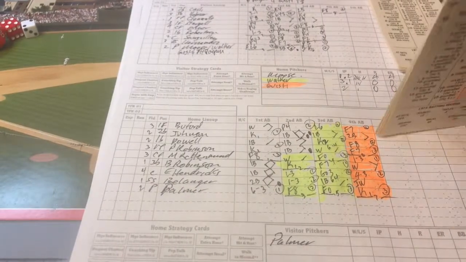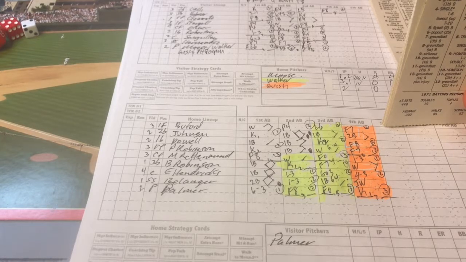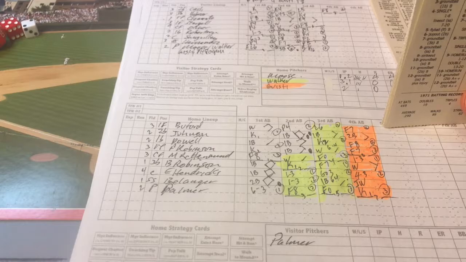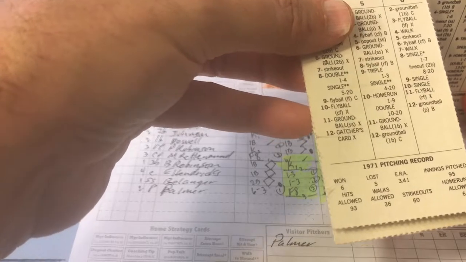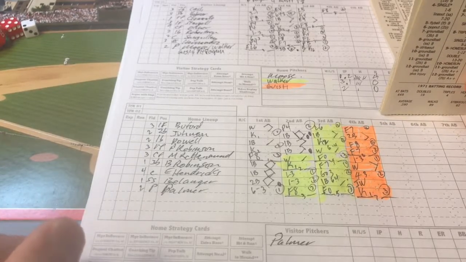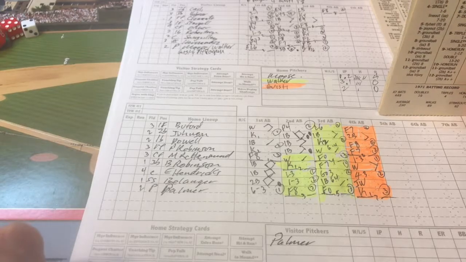Welcome everybody. Here we are in the bottom of the 8th inning of Game 6 of the 1971 World Series between the Pittsburgh Pirates and the Baltimore Orioles. We are at Memorial Stadium. Pitching for Pittsburgh, Bruce Kison. Kison was 6-5 with a 3.41 ERA in 1971, and he will be facing the top of the lineup for the Orioles. The score is 4-1, Orioles up.